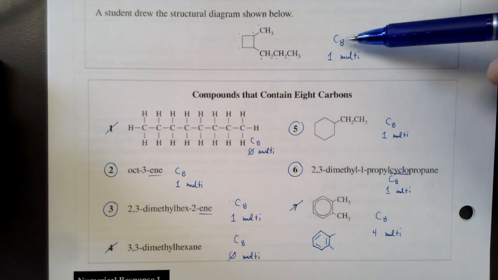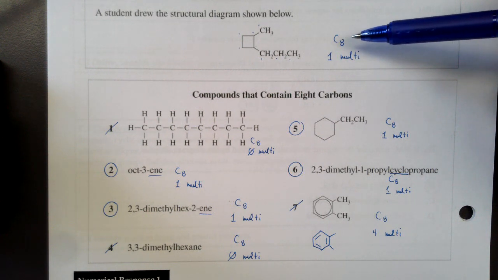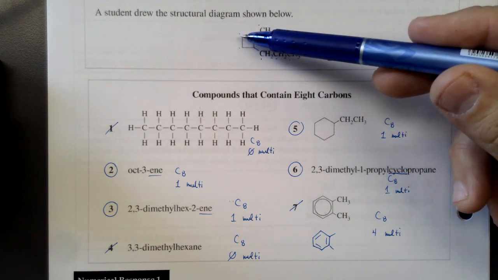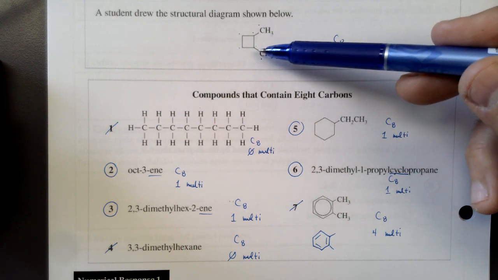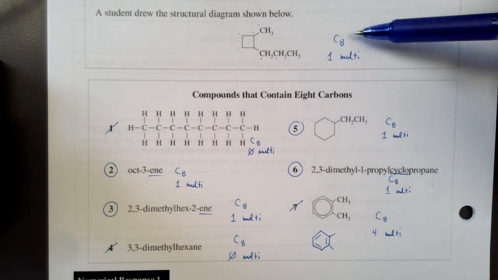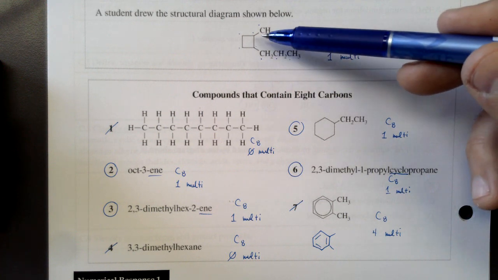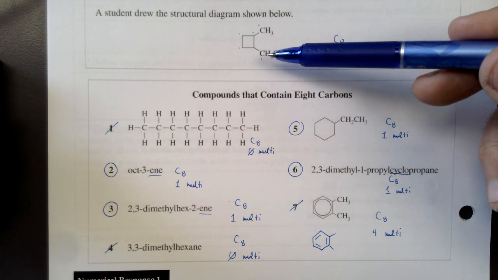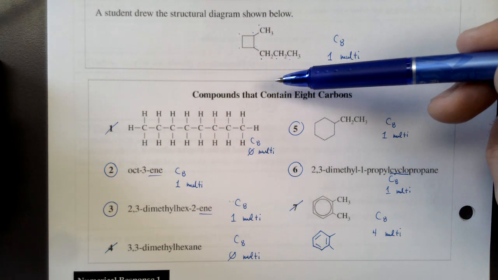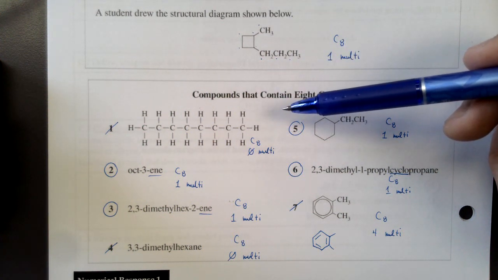So if we look at this case, what I like to do when I'm doing this, instead of counting all of the hydrogens, I like to count the multiple bonds. Now, looking at this case, I've got 1, 2, 3, 4 carbons in the cyclobutane, and then 5, 6, 7, 8 total carbons. 8. Next, I like to count my multiple bonds. Now, a reminder, a cyclo counts as a multiple, a double bond counts as a multiple, and a triple bond would count as 2 multiple bonds.